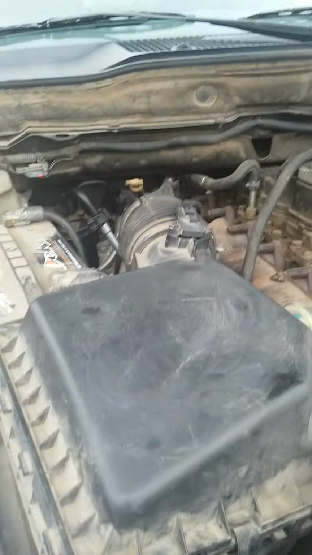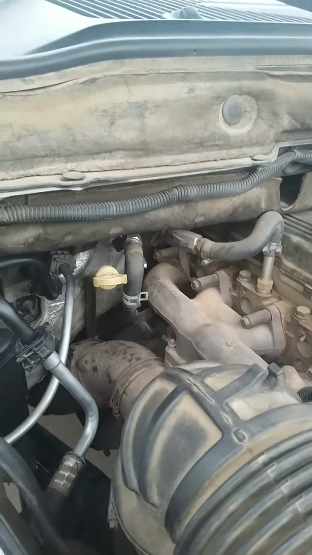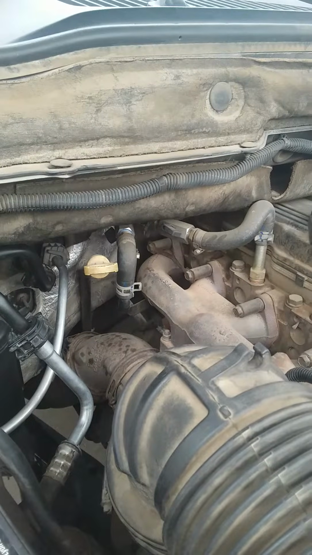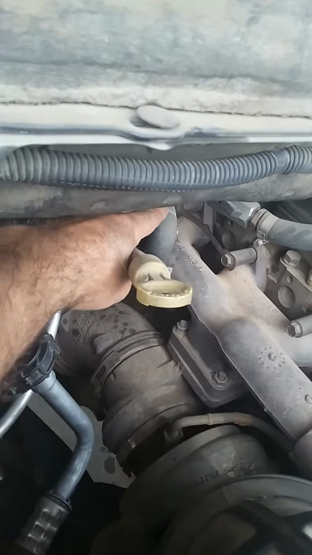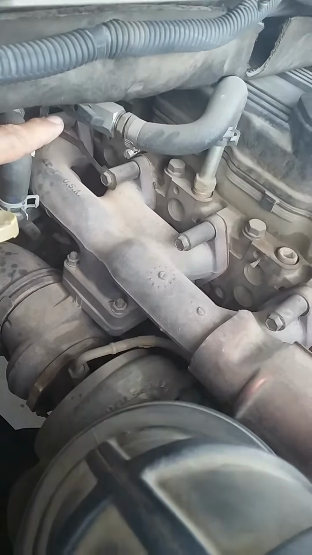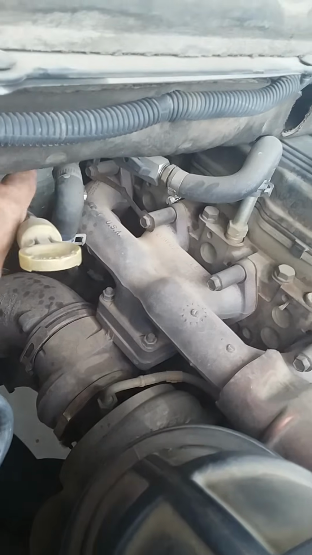Like I told you guys earlier in my previous video, if you put a cutoff valve, I put one on each hose this time. You can see them right next to the dipstick. They're right here. I'm pointing at it. There's one underneath and there's one there. Right now I got them open because it's pretty cold out.